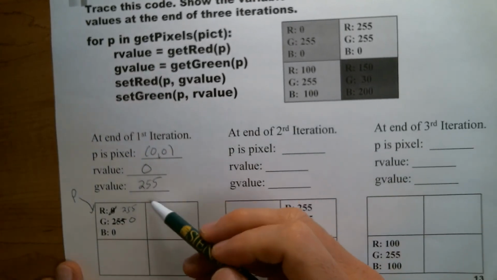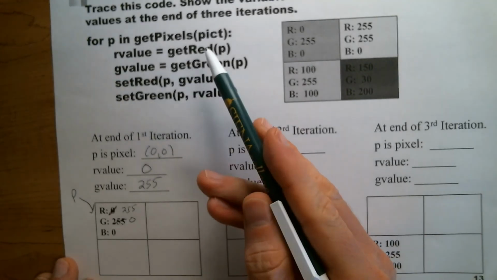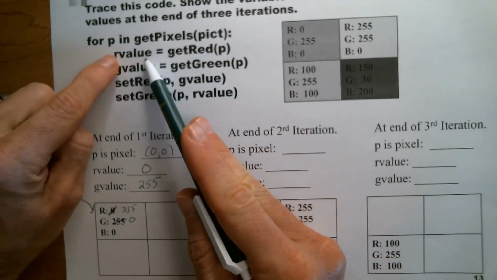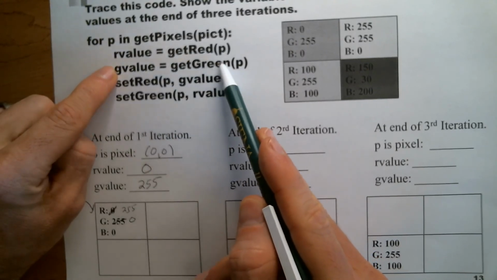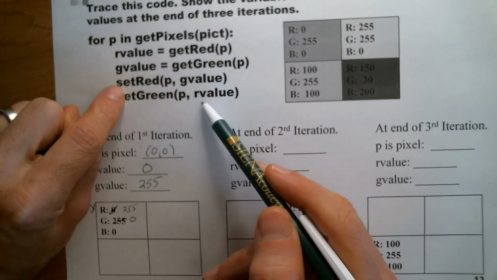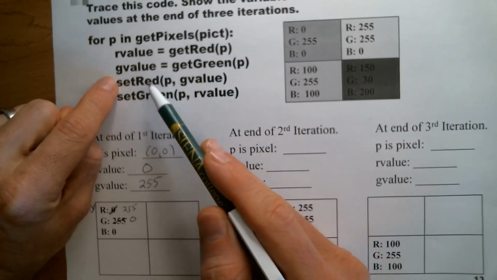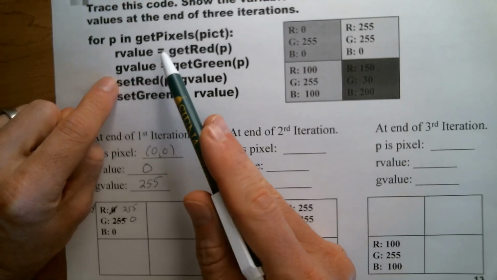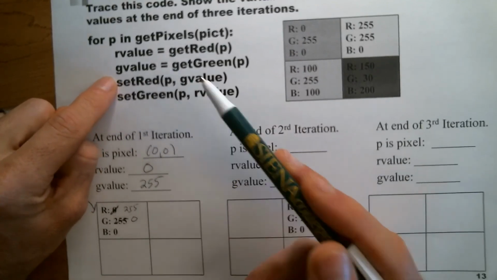So notice R value and G value didn't flip because there was nothing in our code that changed those. R value recorded the red pixel amount. G value recorded the green pixel amount. Yes, we used those to flip the red and green amounts in the pixel, but the values being stored in those variables never actually changed.